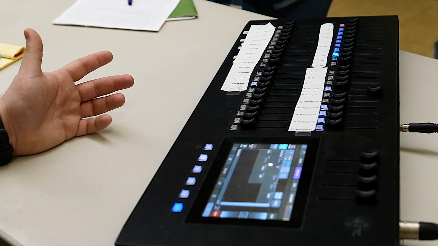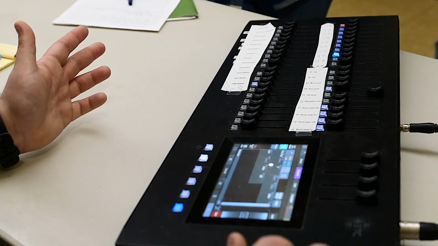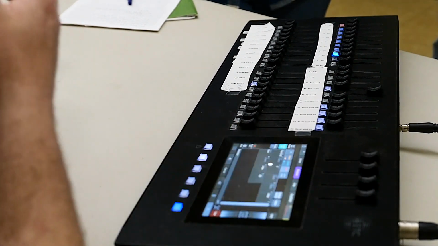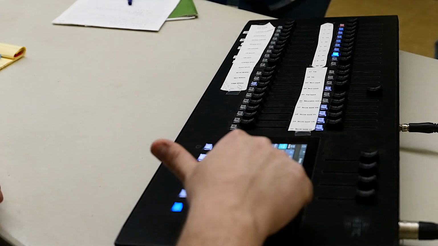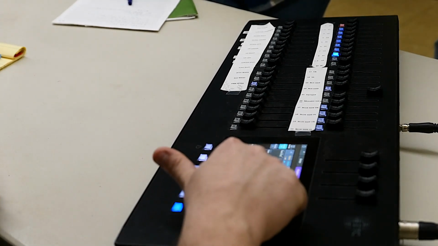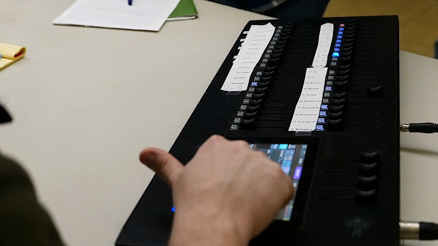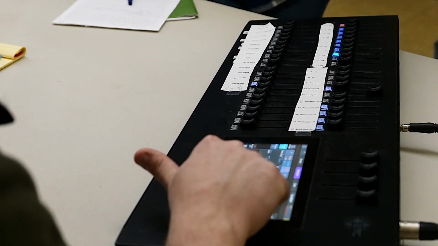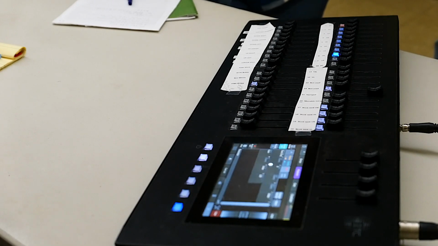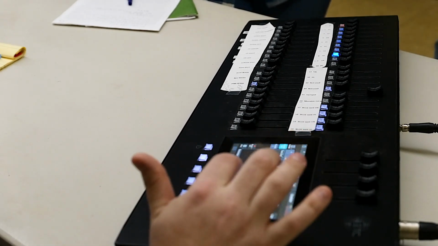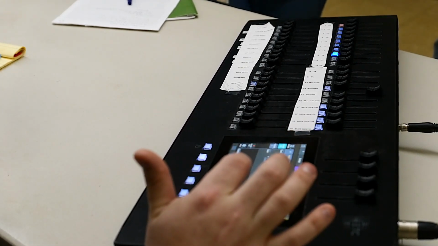I don't actually think this light has a zoom, but it does have a focus, so how sharp or soft the light looks. If I press that button and scroll up or down, you can watch as I get a harder edge to the circle. I can find where it's sharp. So you can't really adjust the size on that. On this one, I don't.